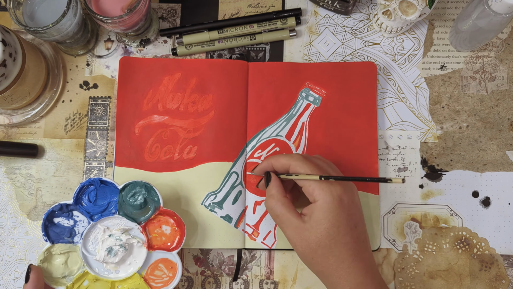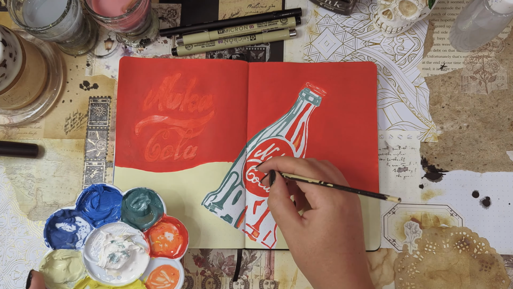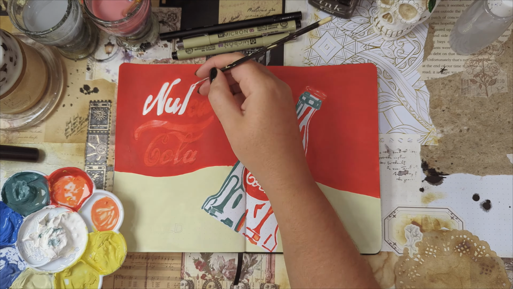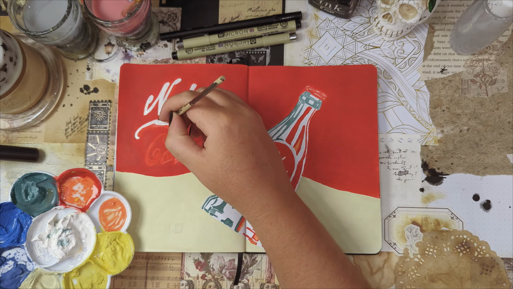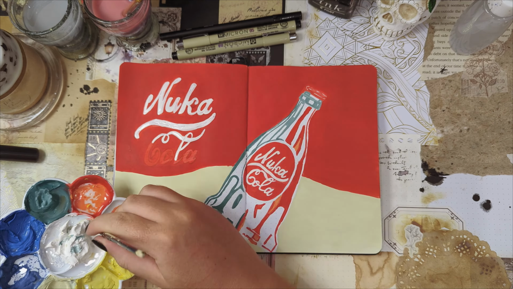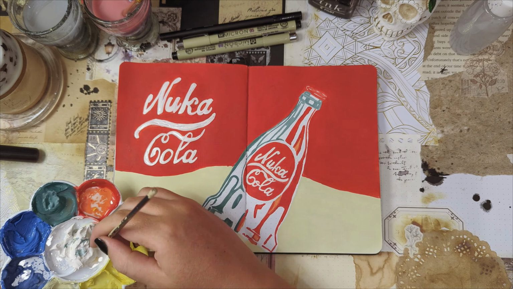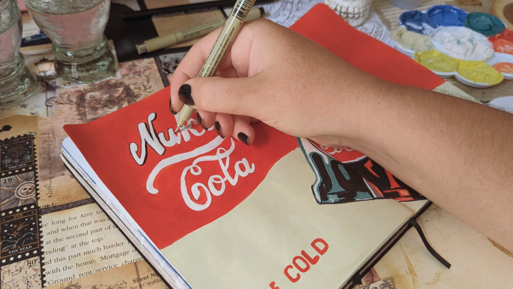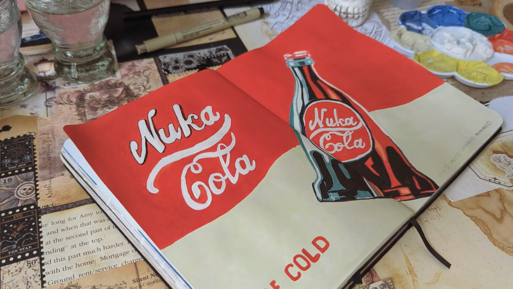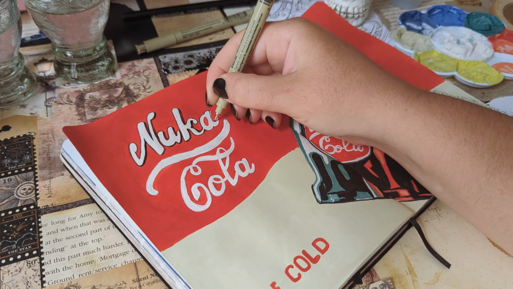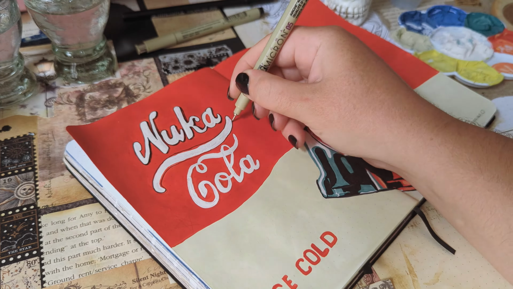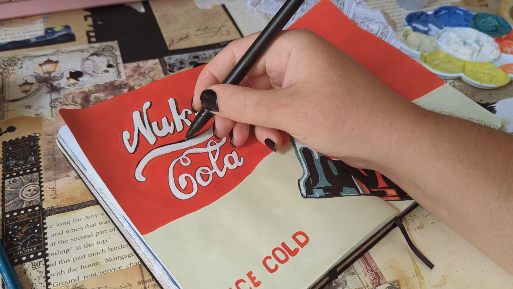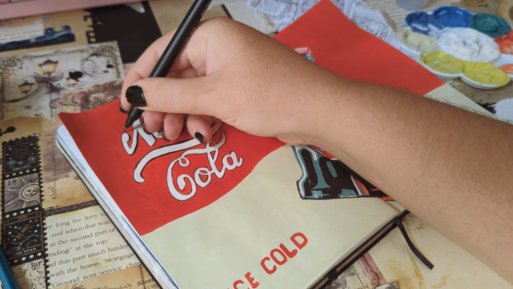Recording this page came with a few mishaps though. Because I use so many layers, I had to stop in between to let the layers dry. And with starting and stopping my camera, my phone started to overheat, which meant the camera kept turning itself off. So with all of this happening, I did lose some of the footage, but hopefully you won't notice too much of a gap.